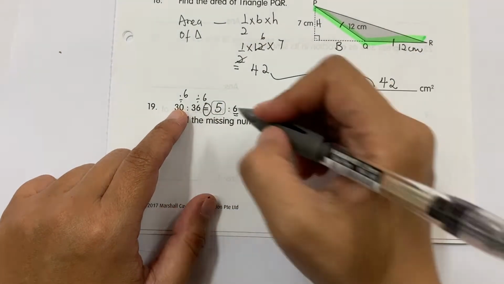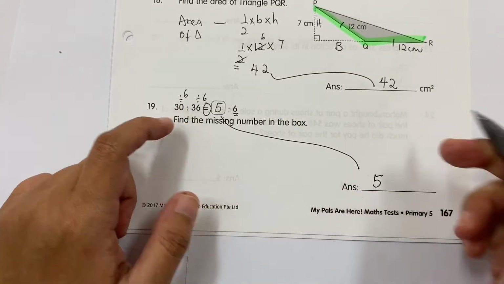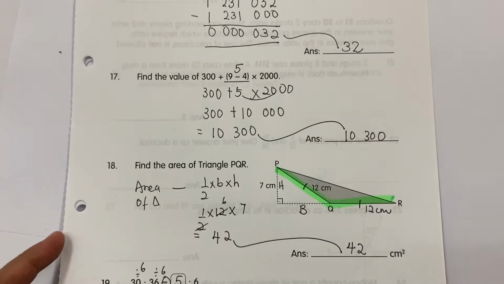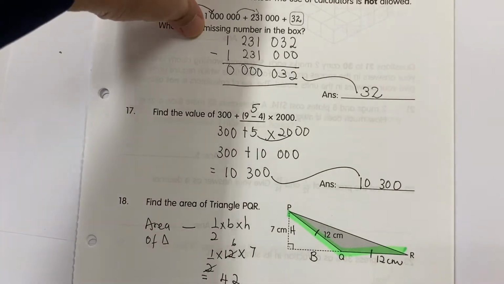So 5. Alright, so if you get all your answers correct, that's 1 mark each. So you should be getting 4 marks. Okay, right, let's move on.